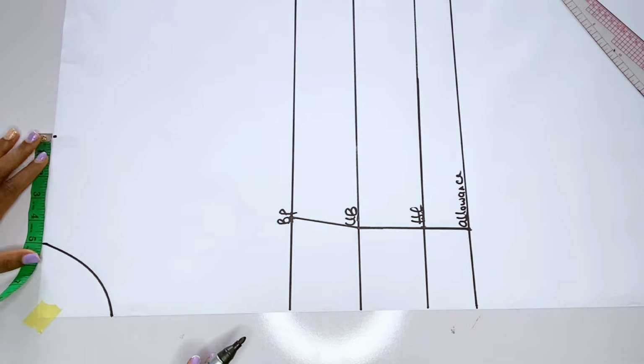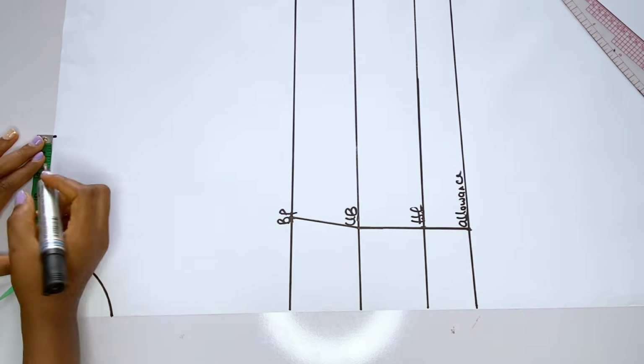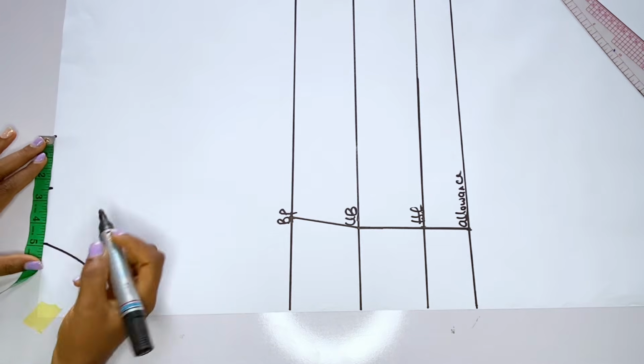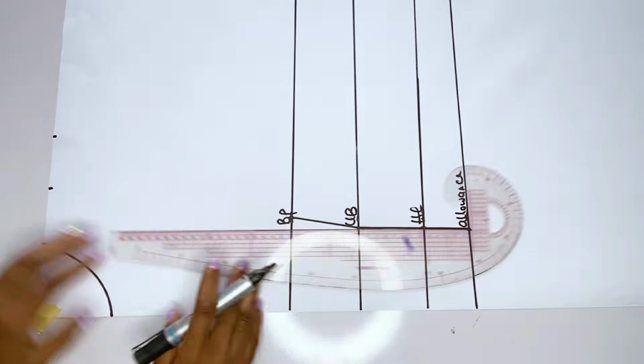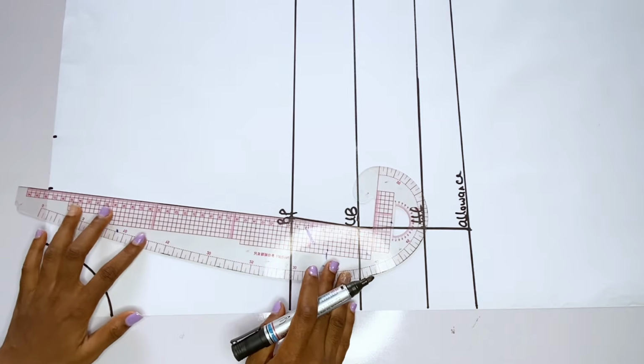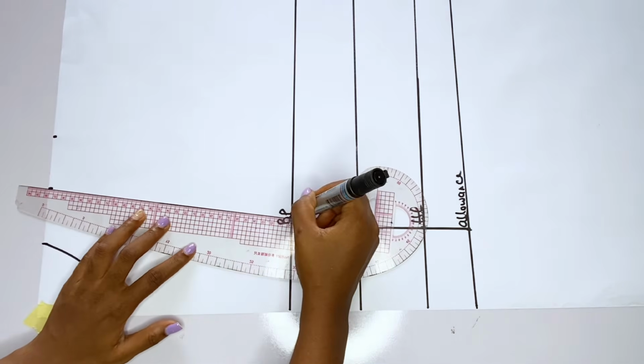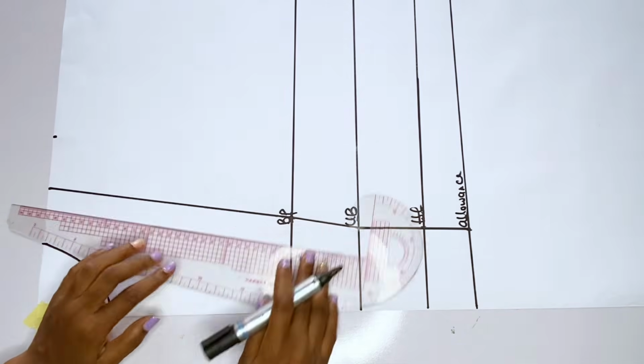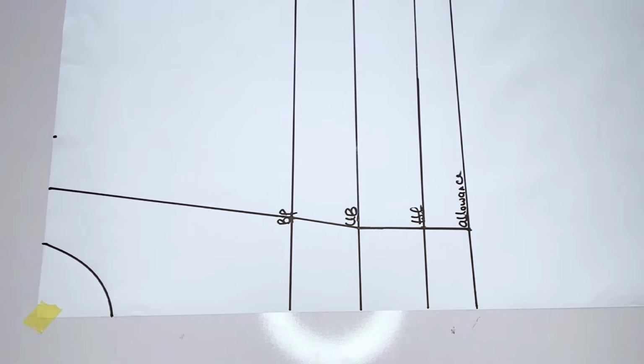Remember, from the points where we marked our neckline, we measure to the shoulder and we have 5. Then the midpoint of 5 is 2.5. From that area where I measured my neck width to the point of the shoulder is 5. Then the midpoint is 2.5. And you can see I indicated the midpoint and I connected my bust point to that midpoint.